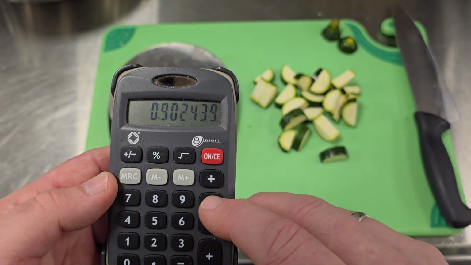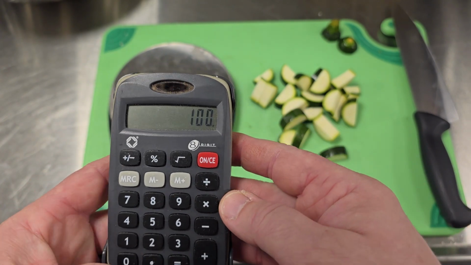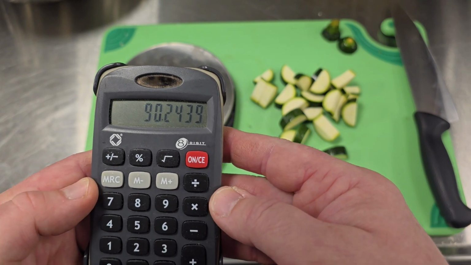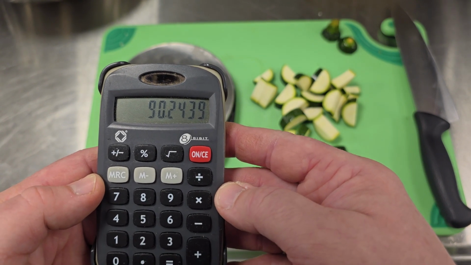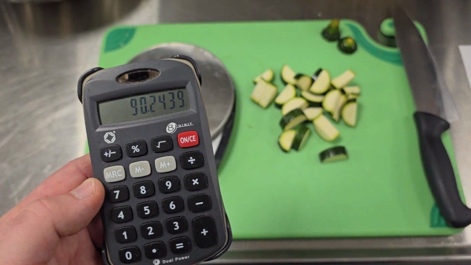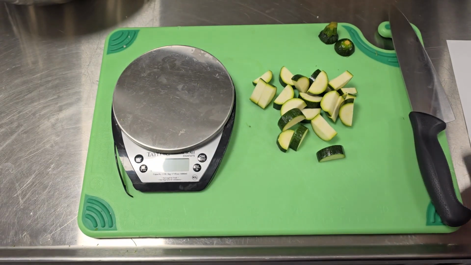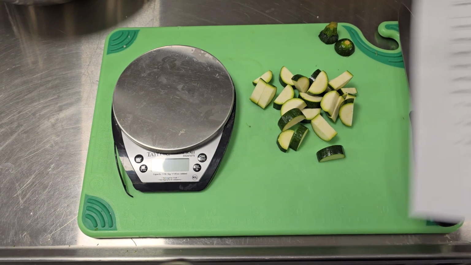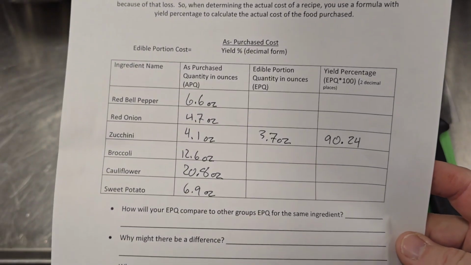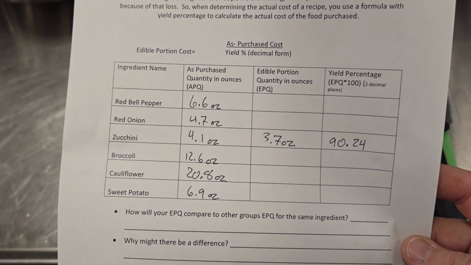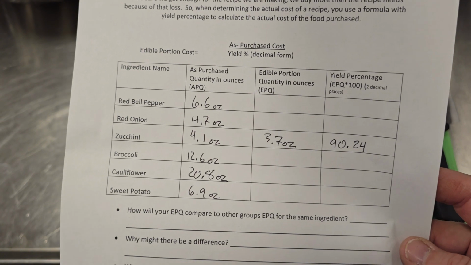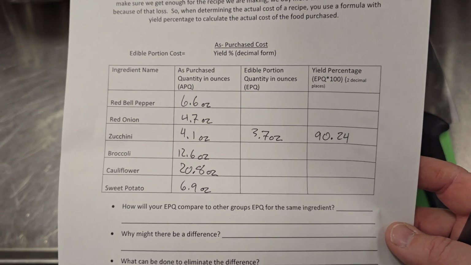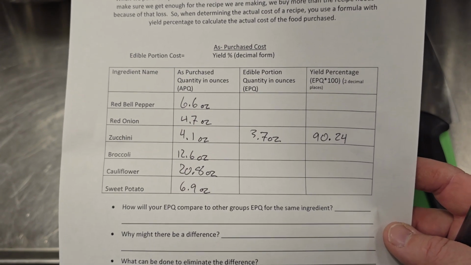Multiply by 100 and that says it's 90.24%. So that's what I'm going to write down in my yield portion. Our yield percentage is 90.24. So my sheet looks like that. I'm going to get the rest of the edible portions cut up on mine, and then I'll show you how to proceed from there.